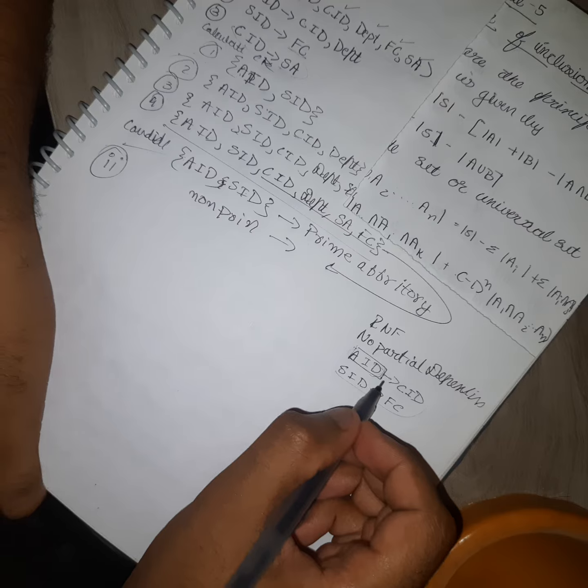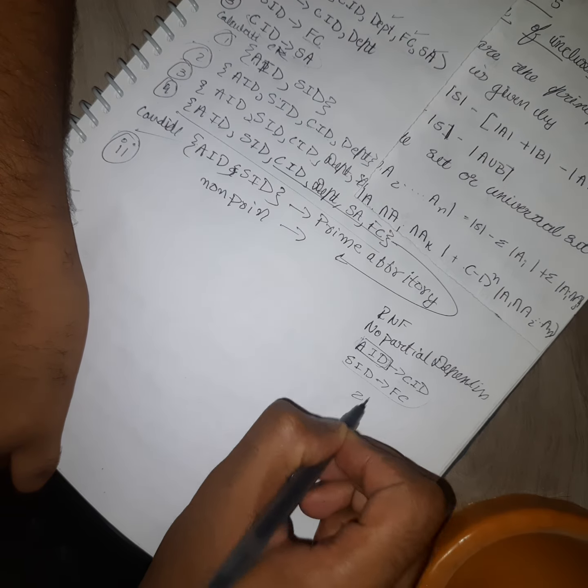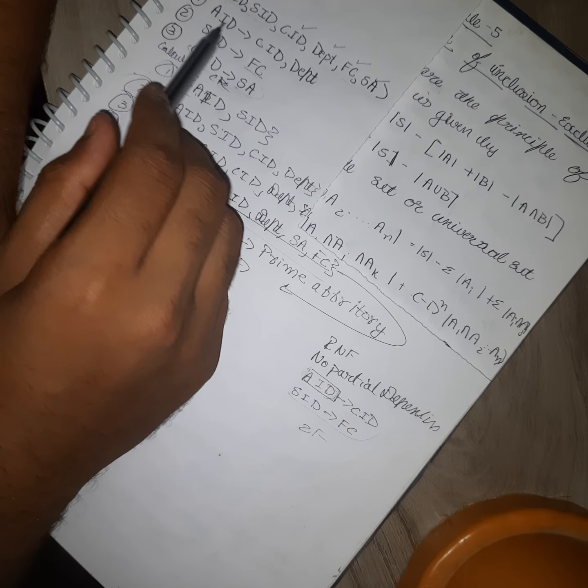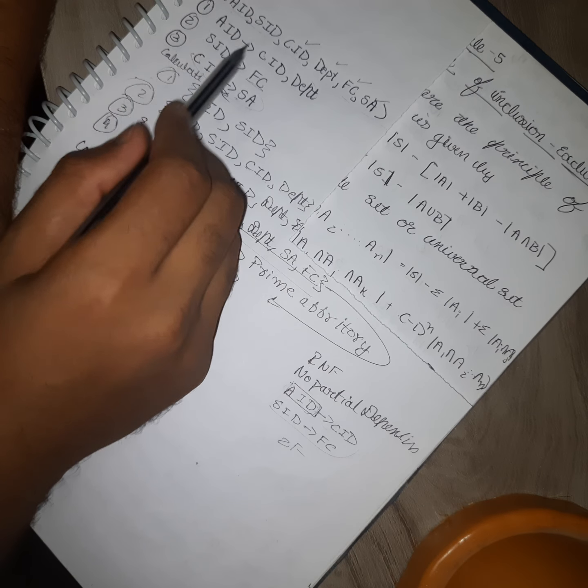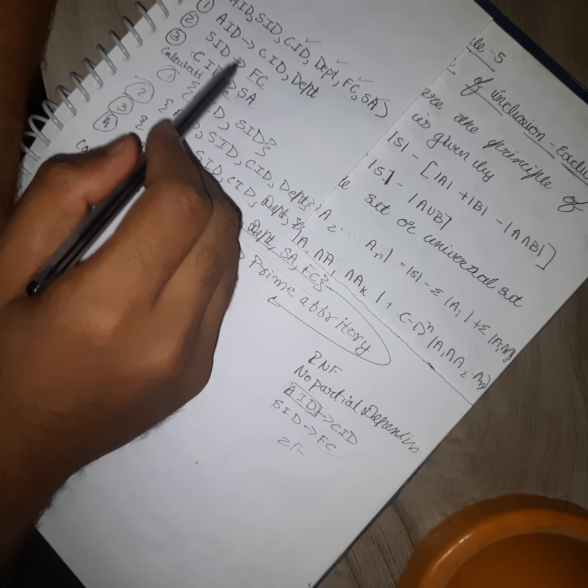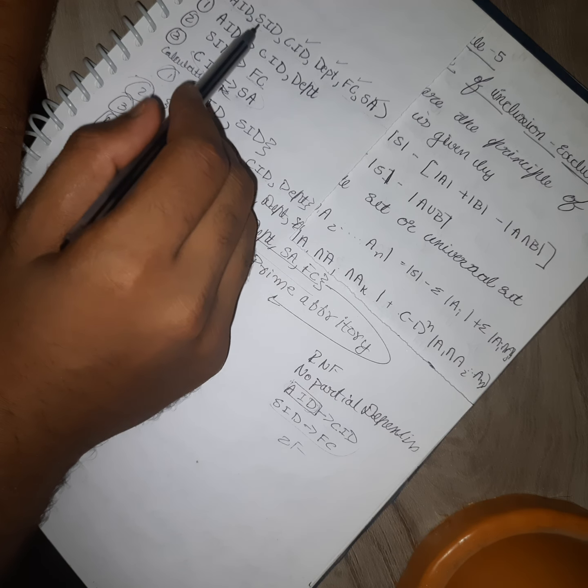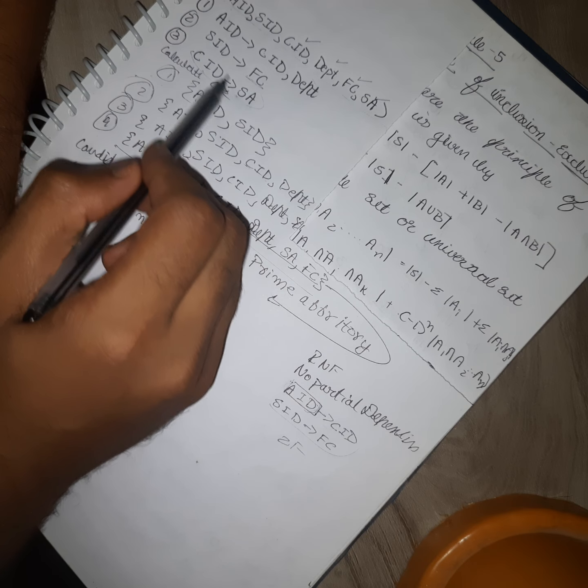And similarly it is not 2NF, because using AID, which is half of the candidate key, we can find CID. SID is also half, right? So using that you can get FC.